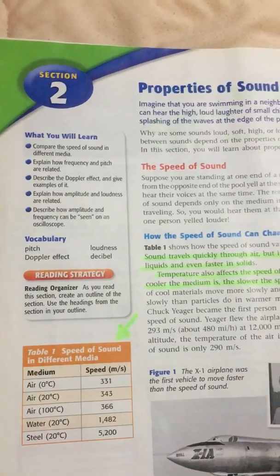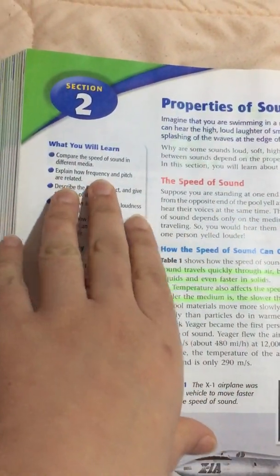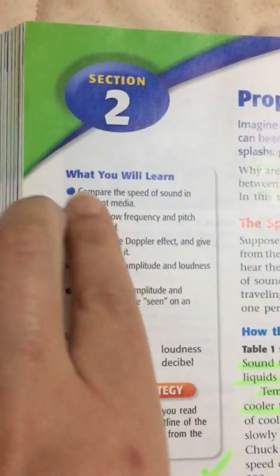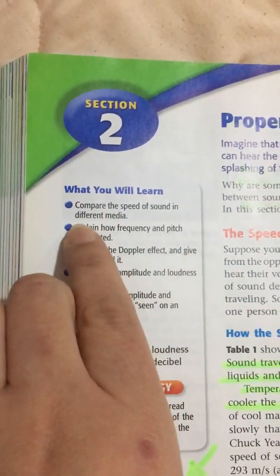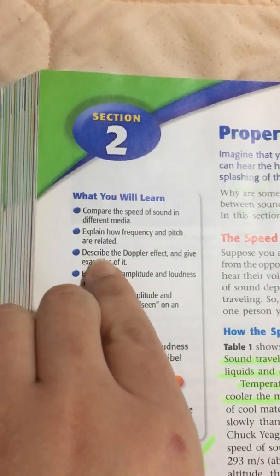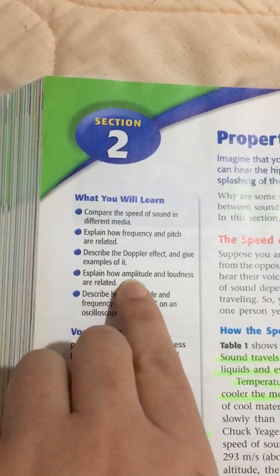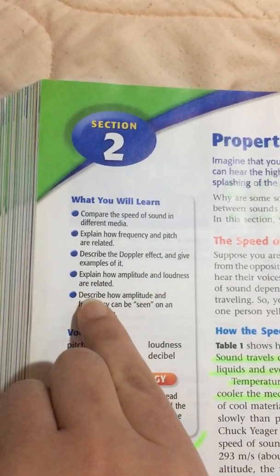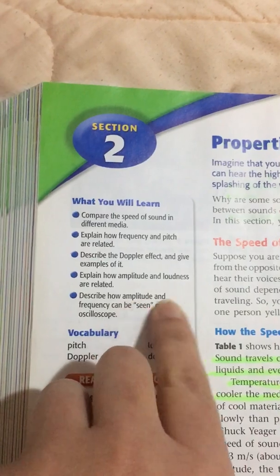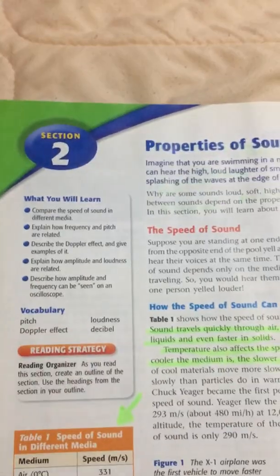Hello, grade 9. So this is section 2 of chapter 21. In this lesson, you are going to compare the speed of sound in different media, to explain how frequency and pitch are related, to describe the Doppler effect and give examples of it, to explain how amplitude and loudness are related, to describe how amplitude and frequency can be seen on an oscilloscope.